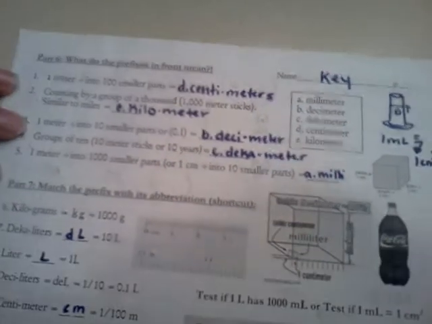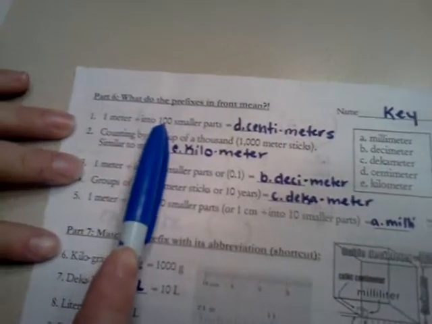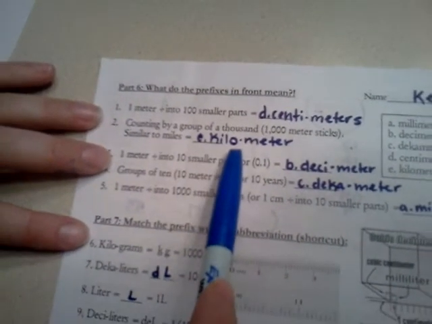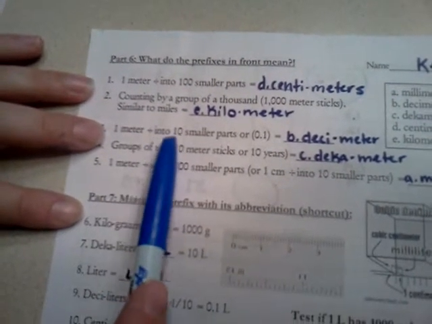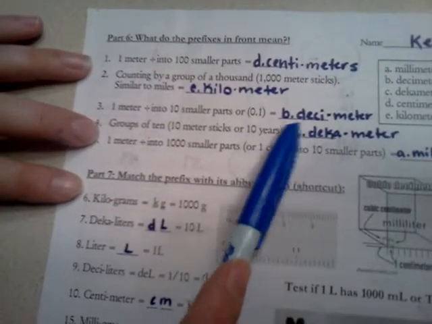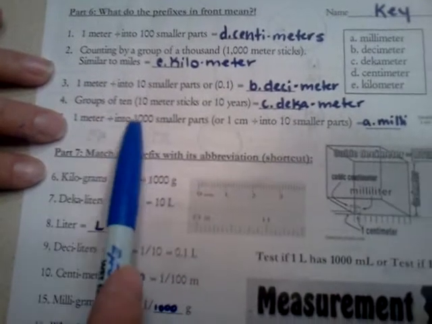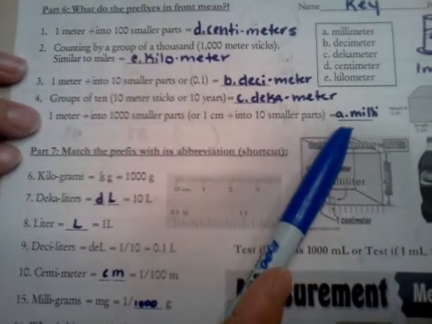What prefixes are in front and what do they mean? So 1 meter divided into 100 smaller parts is centi. Counting in groups of 1,000 is kilo. 1 meter divided into 10 smaller parts is deci. Groups of 10 is deca, so if you had 10 meter sticks. 1 meter into 1,000 smaller parts is milli.